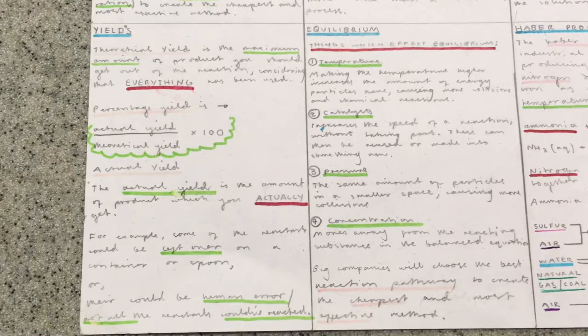Actual yield is the amount of product which you actually get. For example, some of the reactants could be left over on the container or spoon, or there could be human error. Not all the reactants could have reacted. Now, in the situation with reversible reactions, sometimes the yield is affected because the reaction is reversed. Right, that was 9 weeks in 5 minutes. Thanks, bye.